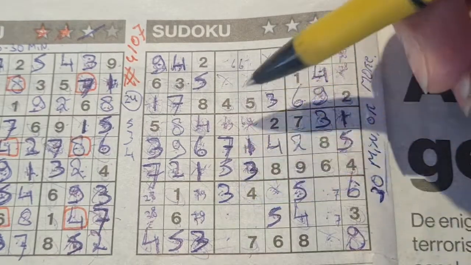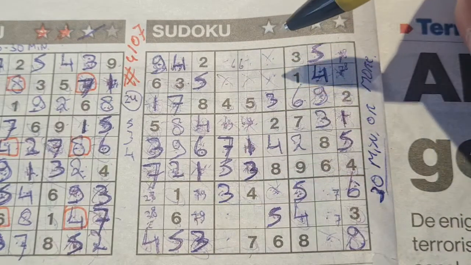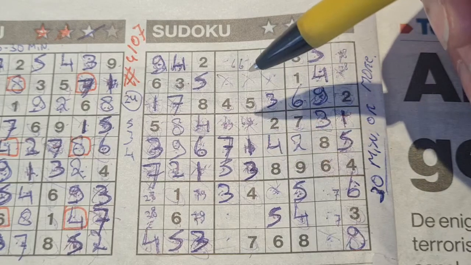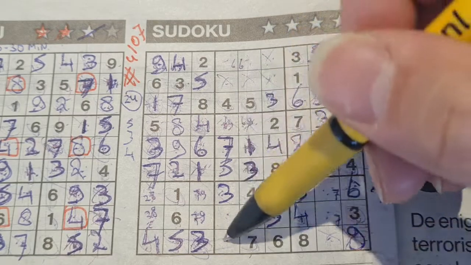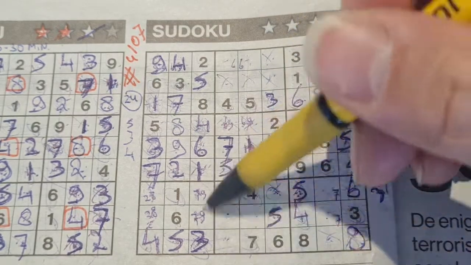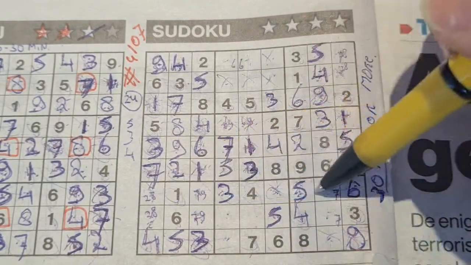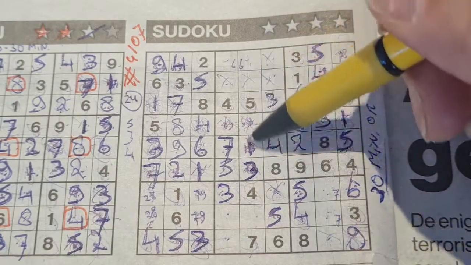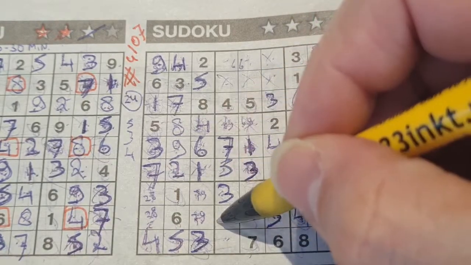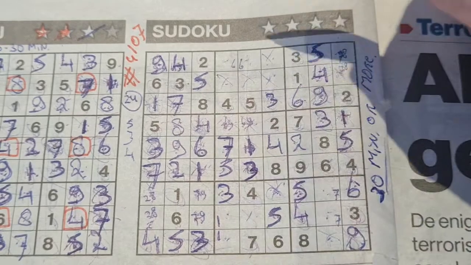Okay. Here we have 1, 2, 3, 4. 4 missing numbers in this big square. One of the missing numbers is 1. We see here 1 in this row, so no 1 there. Here 1 in this column, no 1 there. So the 1 could be here, could be there.